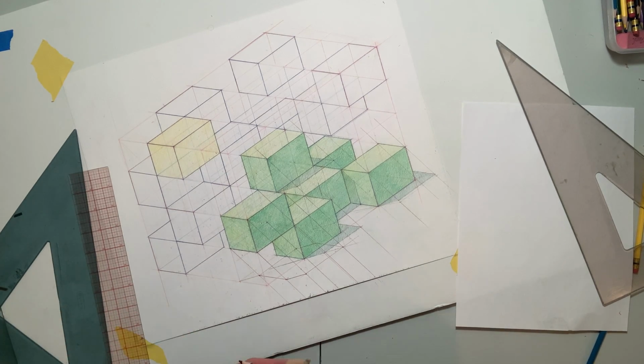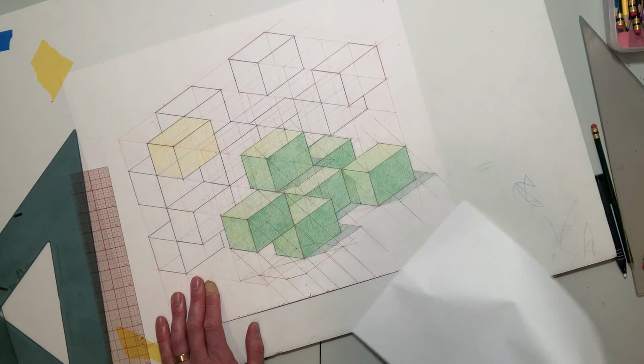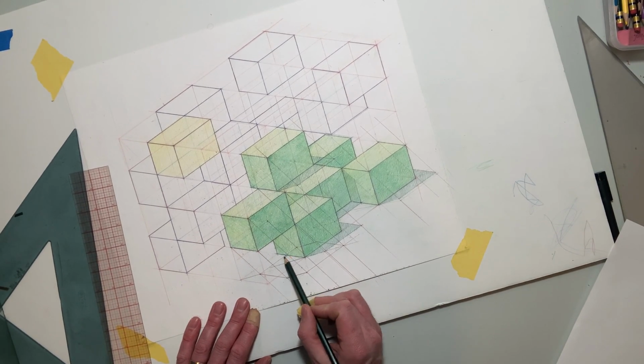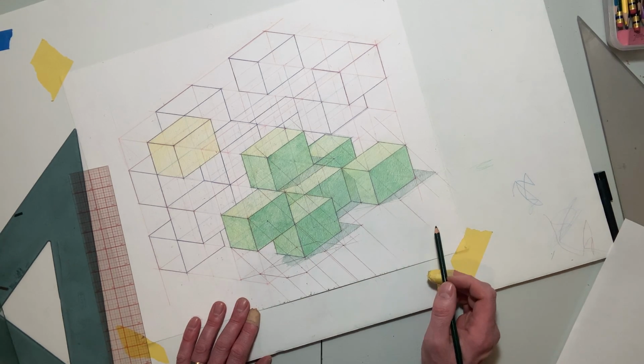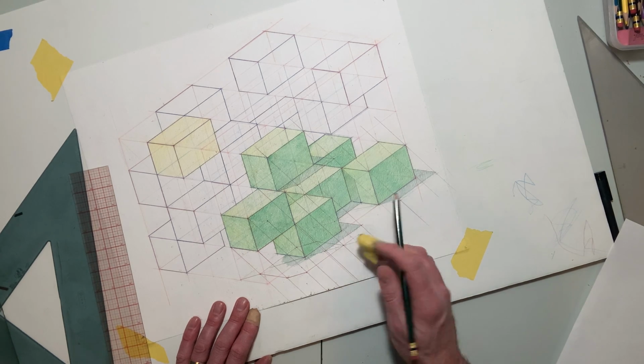Okay, so what I do now is I fill it in with my green. And an important thing here is that when you fill this in, don't overlap this other part that's green.